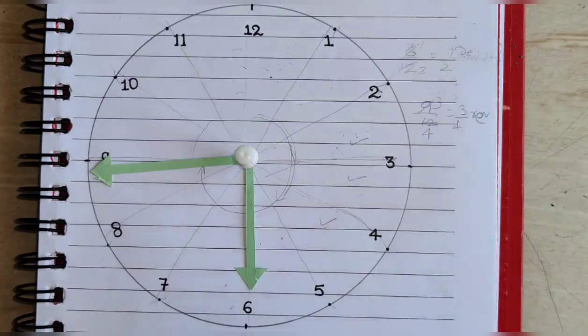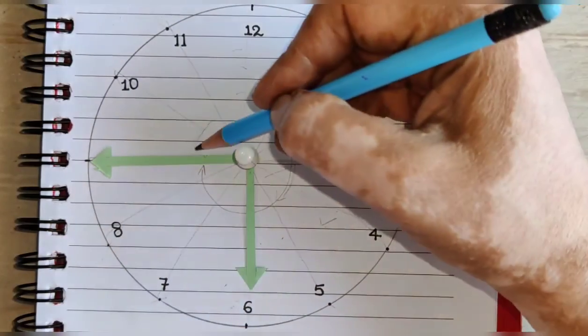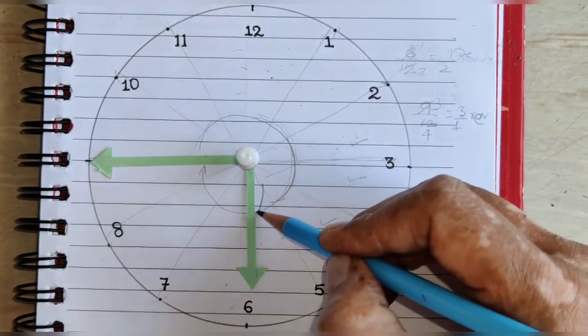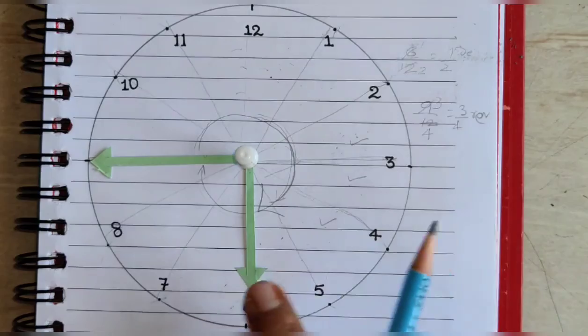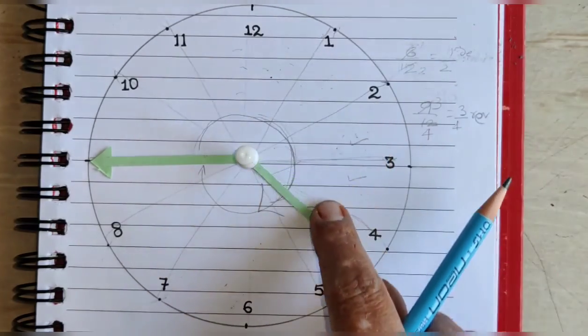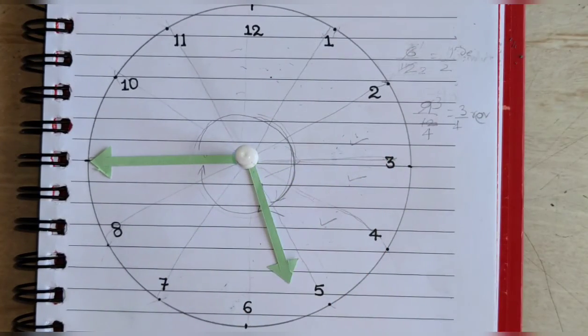Now could you see, one arm is on 9, another arm is on 6, and the revolution is asked still here. So it is a reflex angle because gone beyond 180. Okay students, so I hope you have understood this.